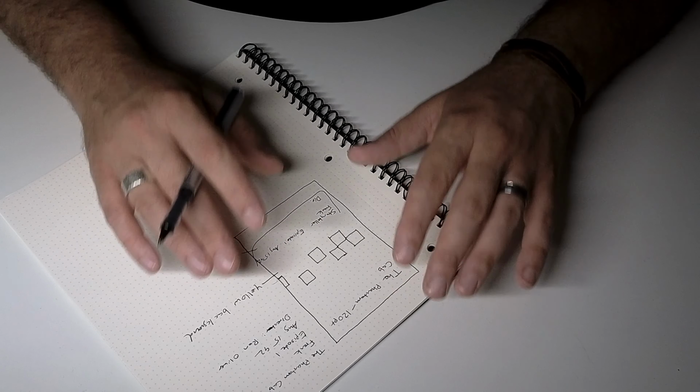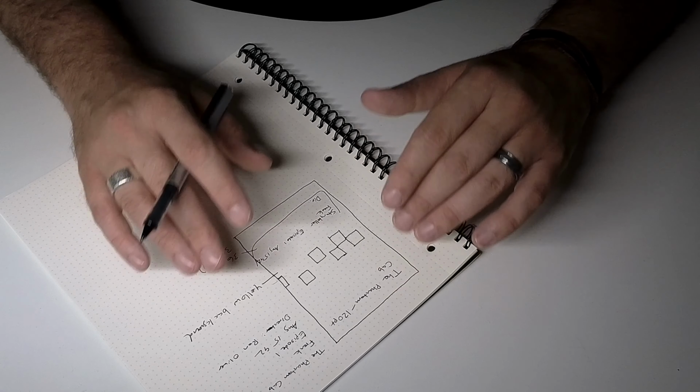All right, so we have a general idea here. This is a very rough sketch of what we're going to be putting together. So let's take this idea and jump into Illustrator and start laying down some elements.